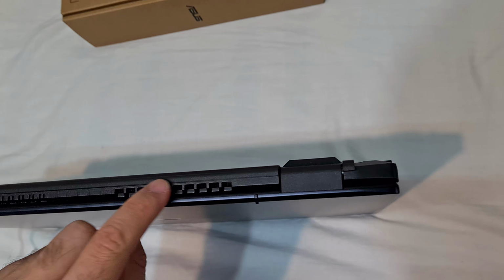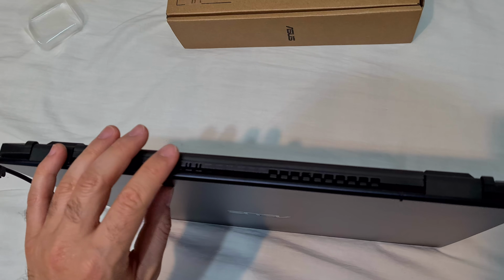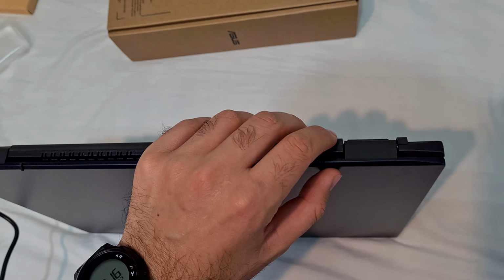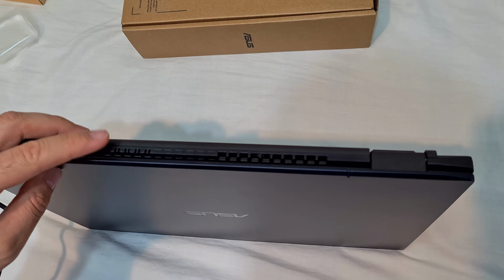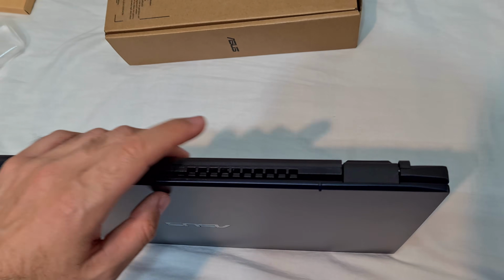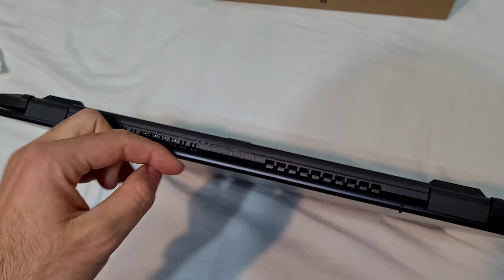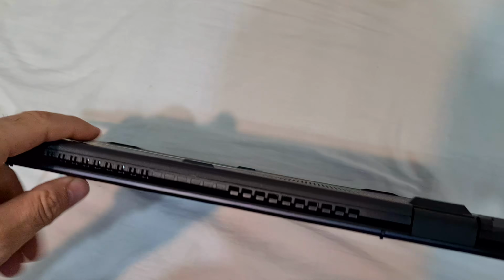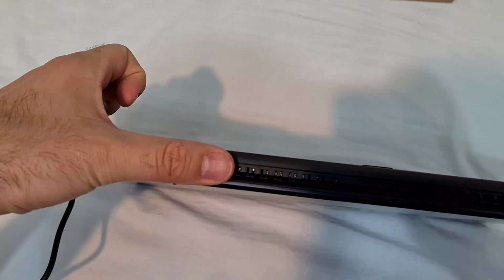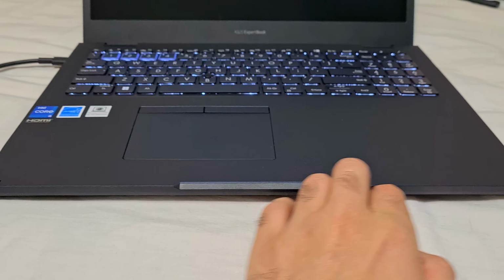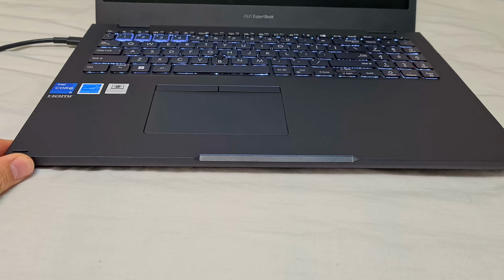So here's the noisy part. Nothing is noticeable here, but here maybe this is the air in and this is the air out. It's pretty thin. One finger roughly. So there is nothing in the front, no connector.